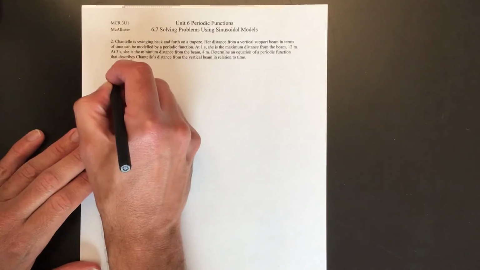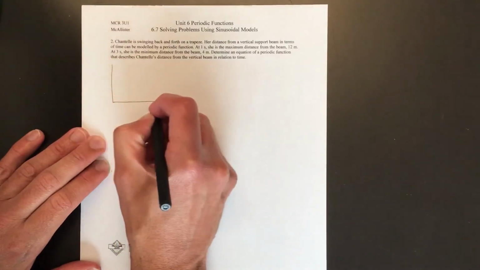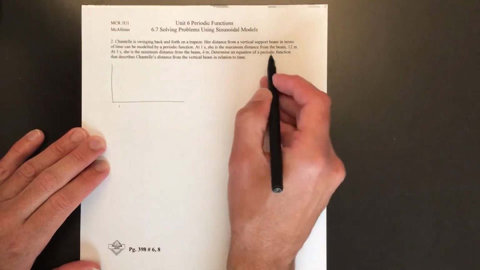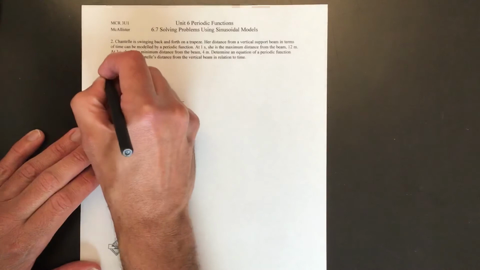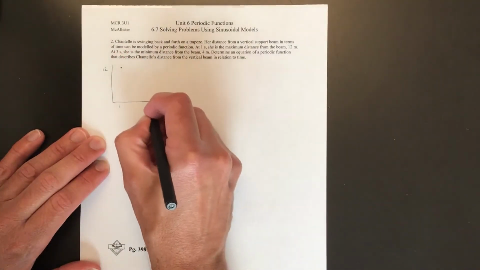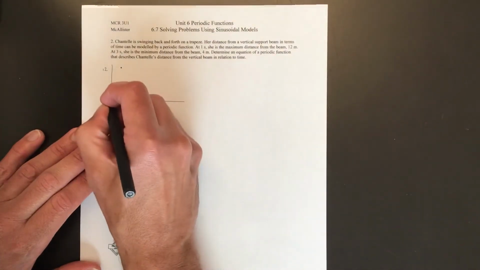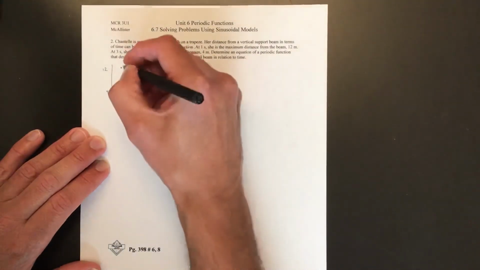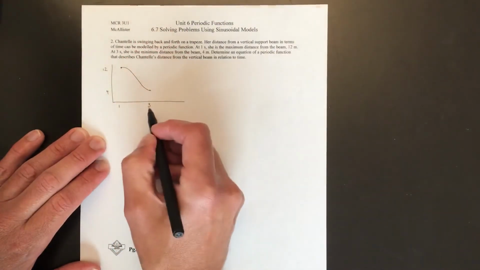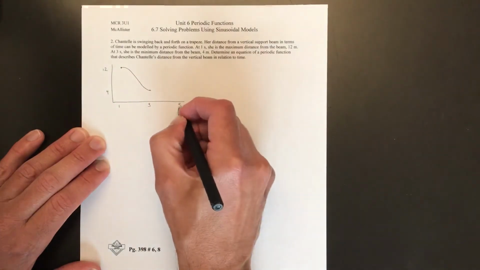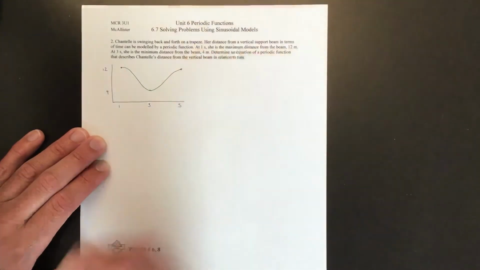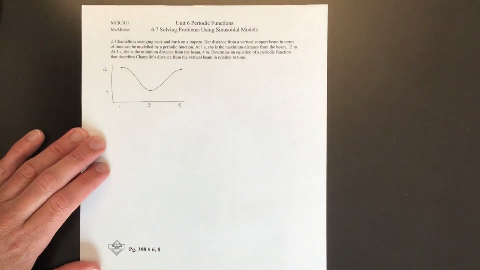So I'll just do a brief sketch. 1 second, she's the maximum distance, which is at 12. At 3 seconds, she's the minimum distance, which is at 4. So again, just like before, they're only giving us half. So 1 to 3 is 2 seconds. Another 2 seconds takes us to 5. And we come back up to 12. So we complete one full cycle.